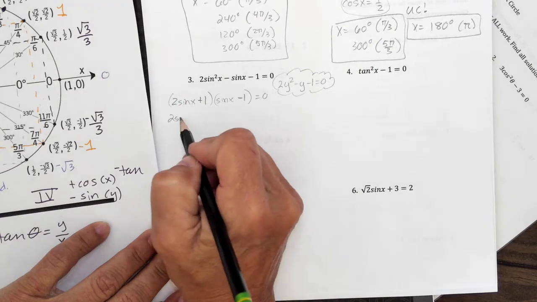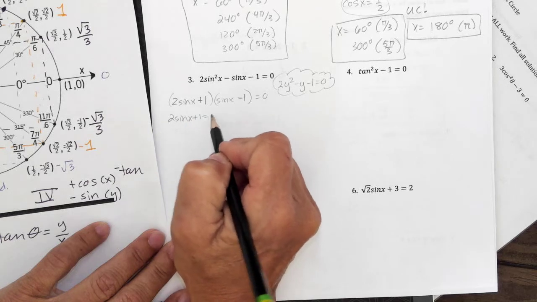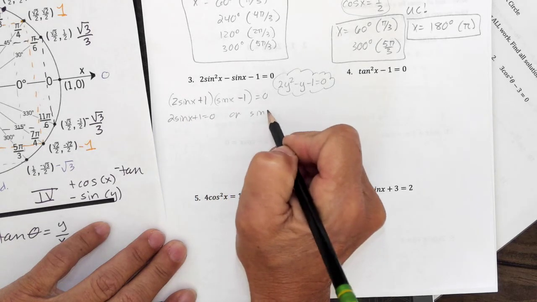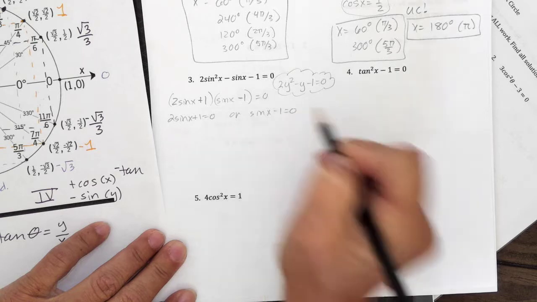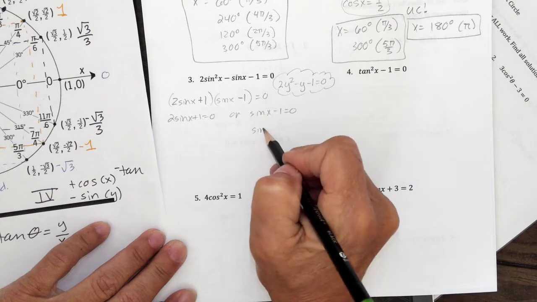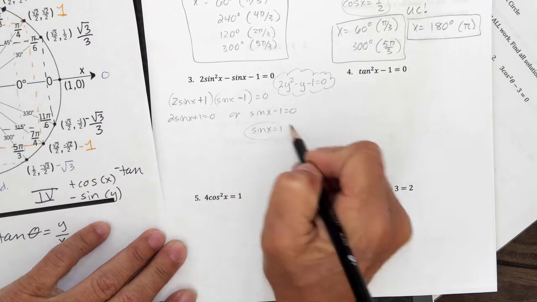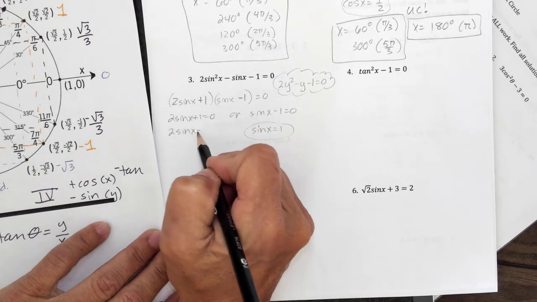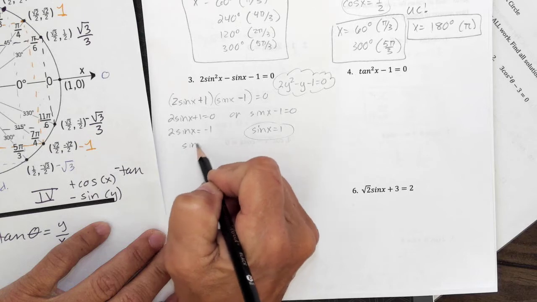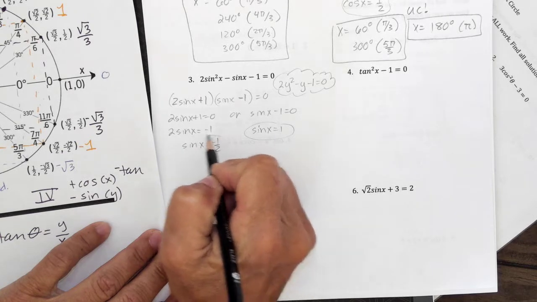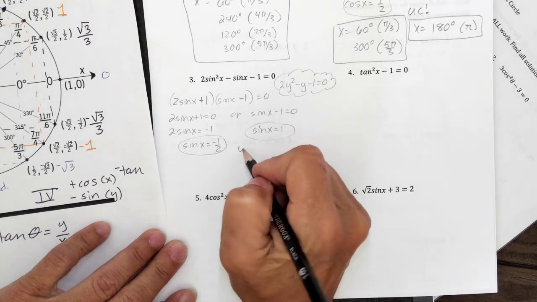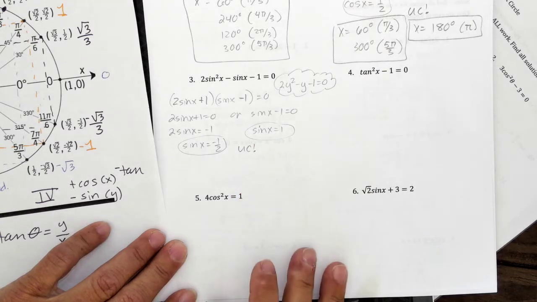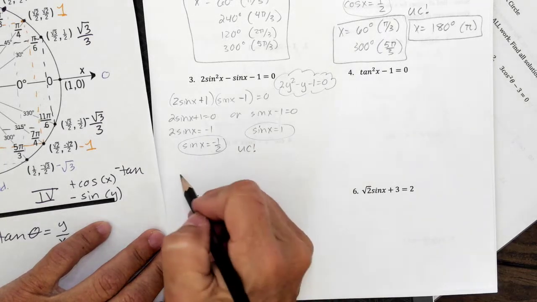So again, that means this factor can equal 0 or this factor can equal 0. Solving those to get the trig part alone, I get this. Over here, I'm going to take away that 1 and divide by 2. So I get this. These are not my answers, though, because now I go to my unit circle to see where those things are true.